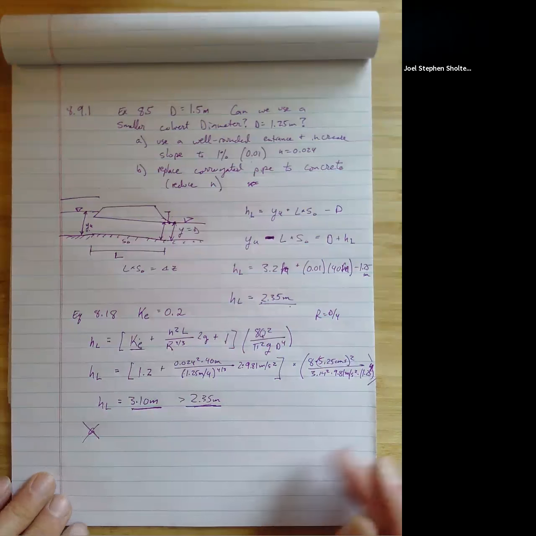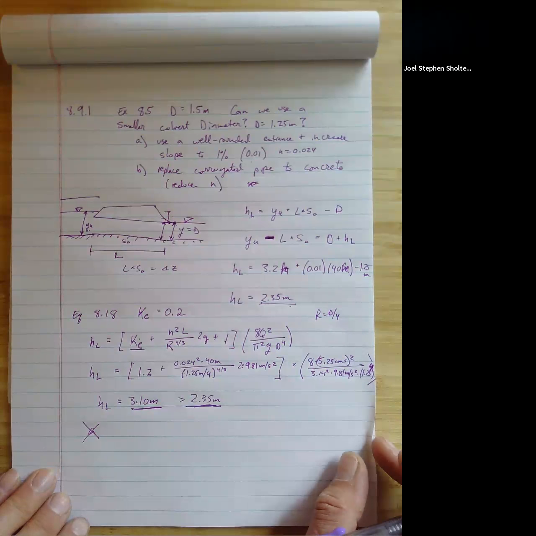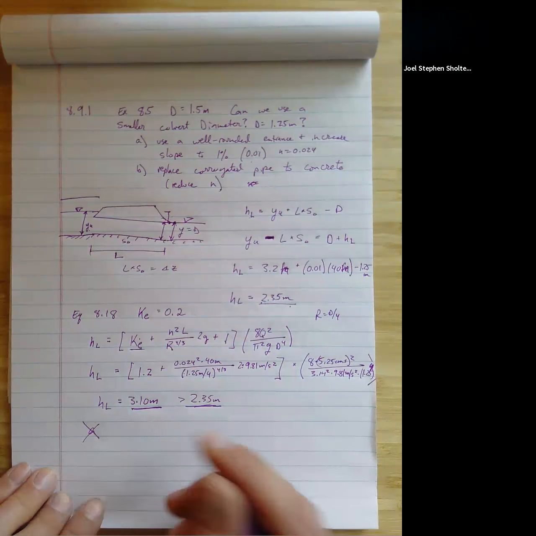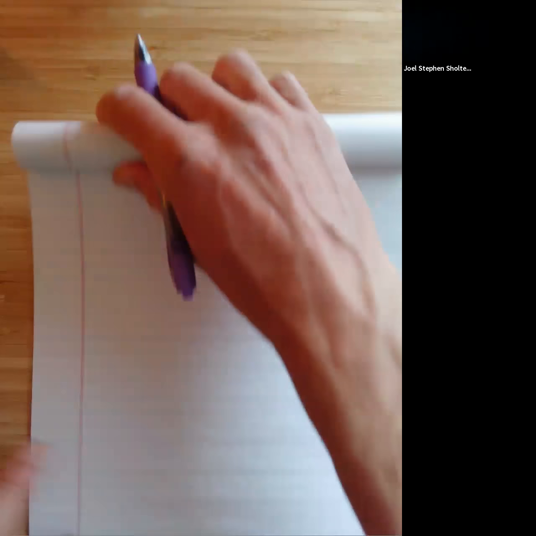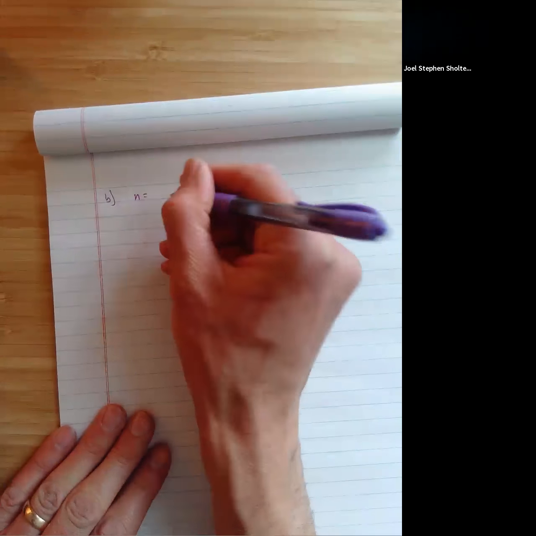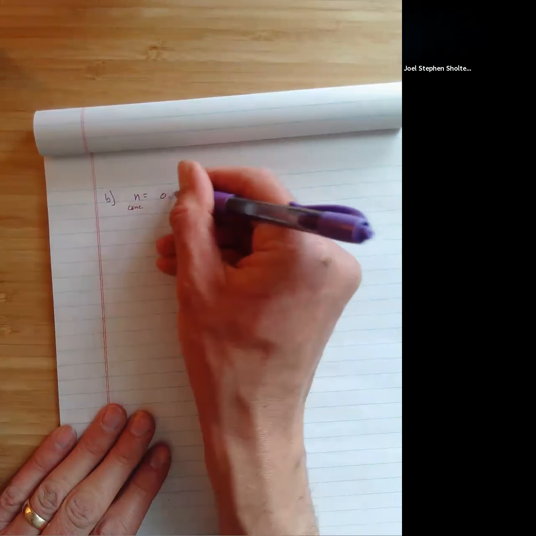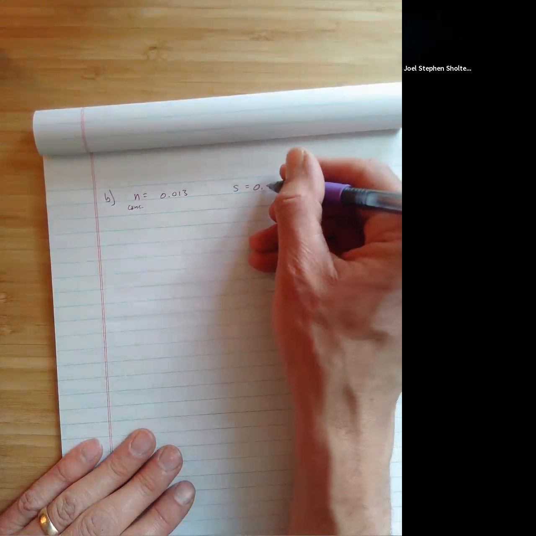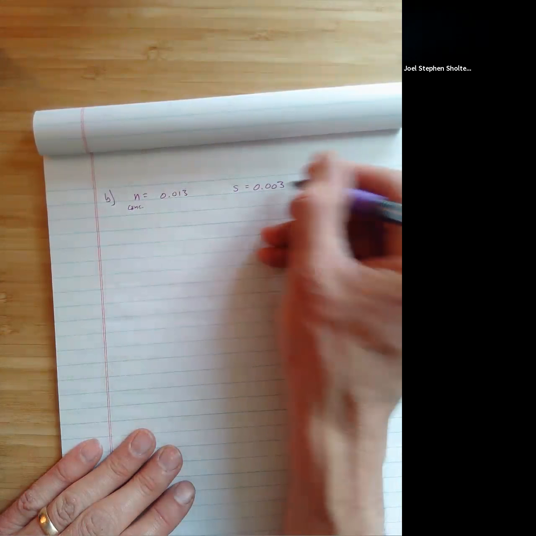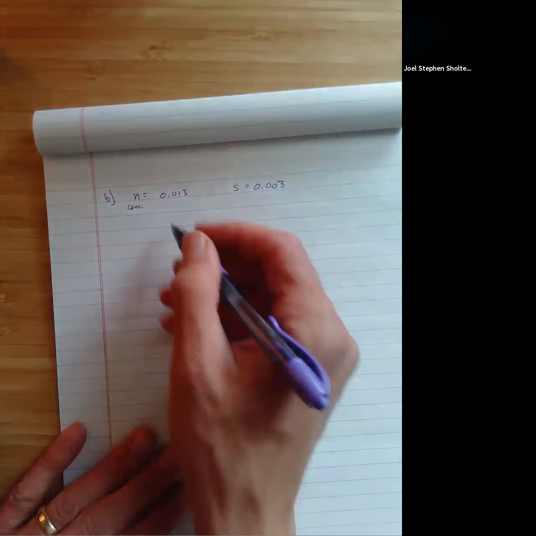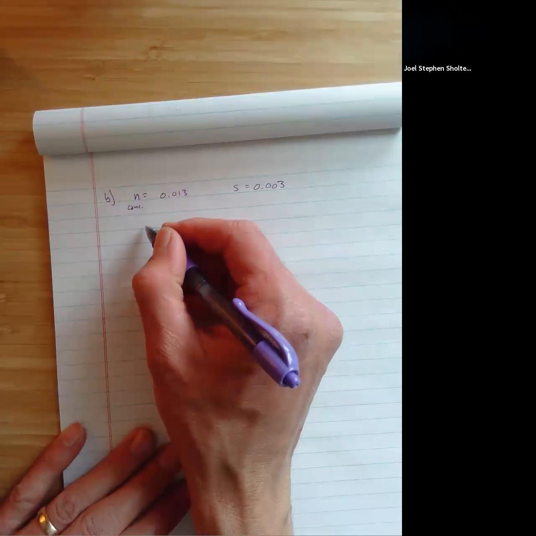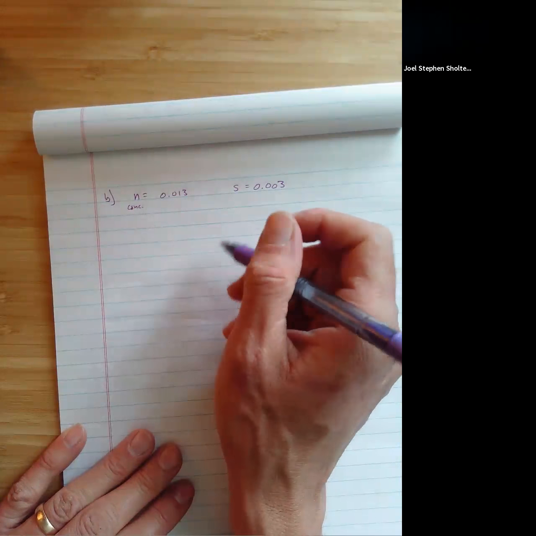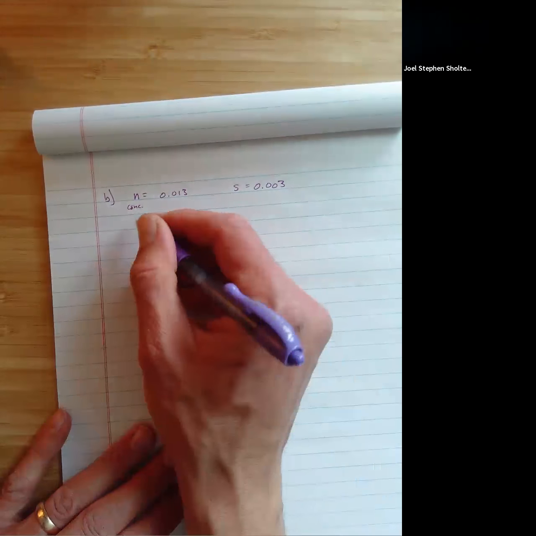So let's look at the next example, and that's changing the pipe material to concrete. I'll go to the next page. So N for concrete is equal to 0.013, and then the slope isn't changing. So the slope from before was 0.003. Okay, so now we'll do the same thing where we do the energy equation. We'll compare it upstream and downstream and find our maximum allowable head loss, and then we'll actually calculate the head loss and compare.